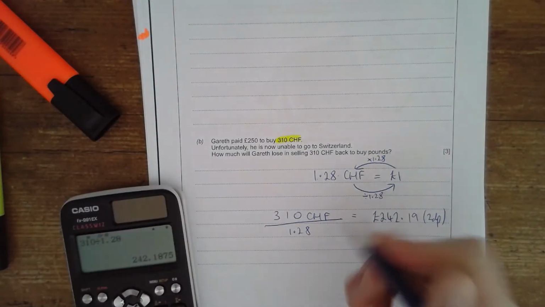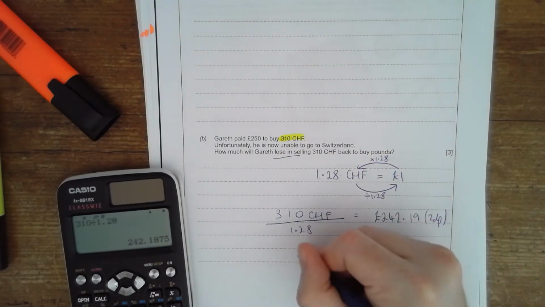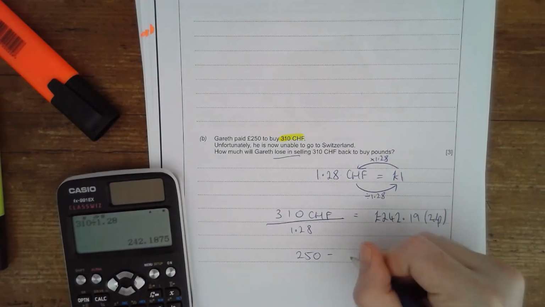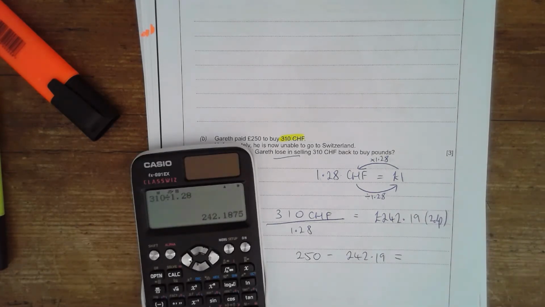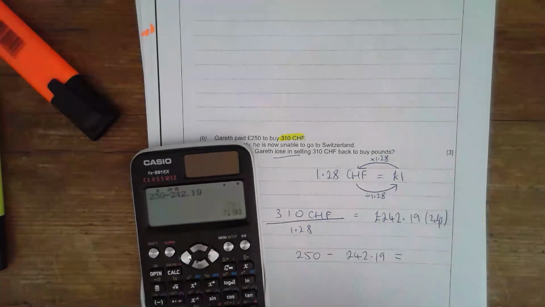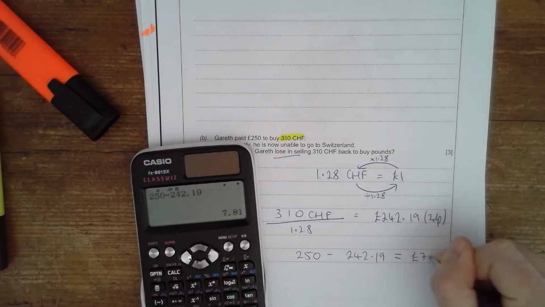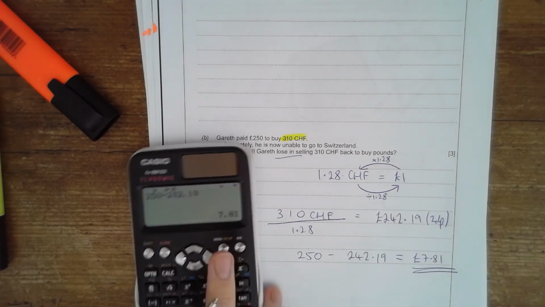And we were asked how much he has lost. So he had £250. He gets back £242 and 19 pence. So taking those away tells you that he lost £7.81. Okay?